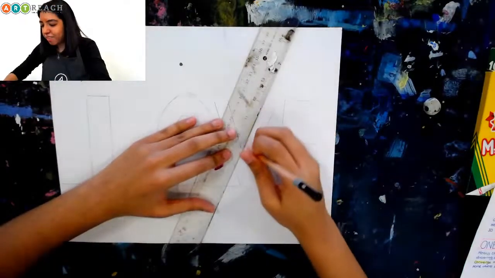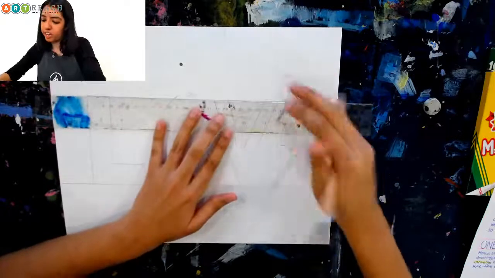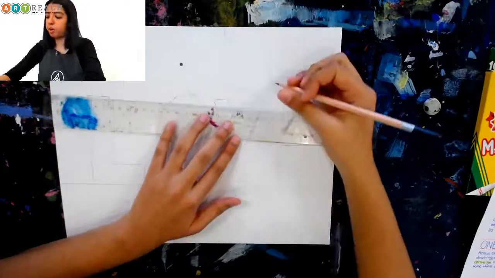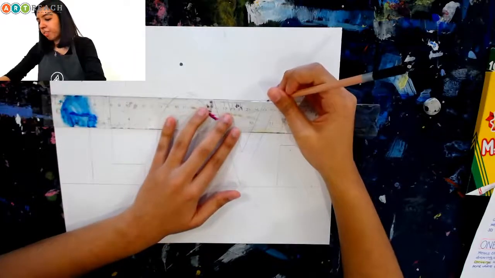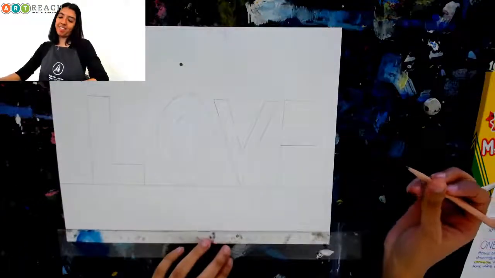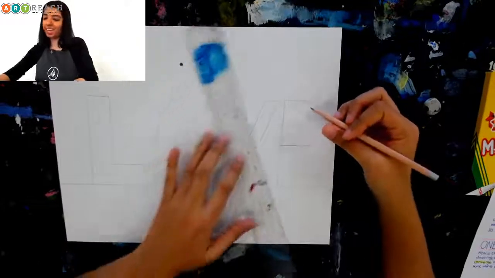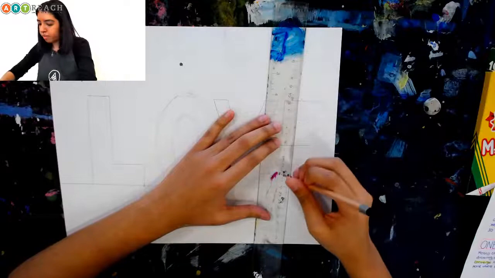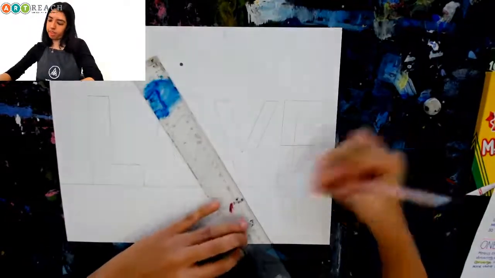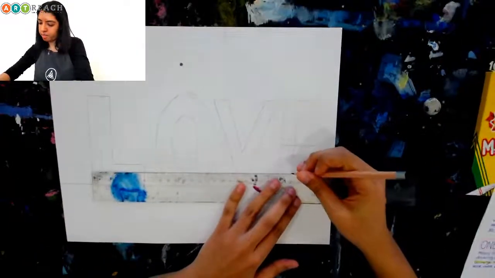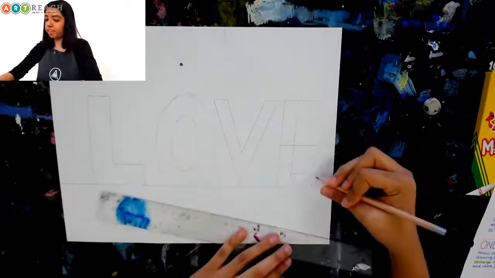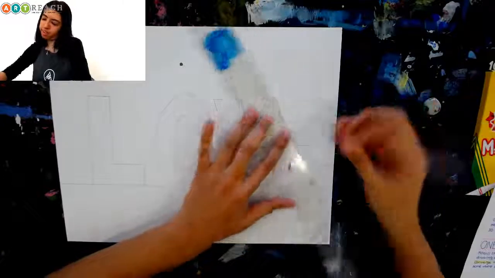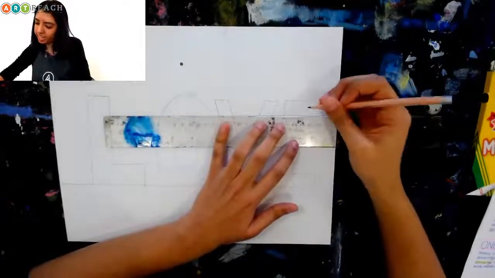You might have different letters if you're doing your initials or a 3-letter word. You could do a word like joy or hope. Okay, and my last letter right here. So I'm going to mark off there. You might have to do a bit of erasing at the end, and that's completely okay. So I'm going to finish off my E over here.